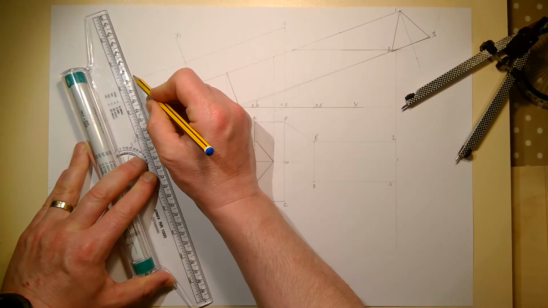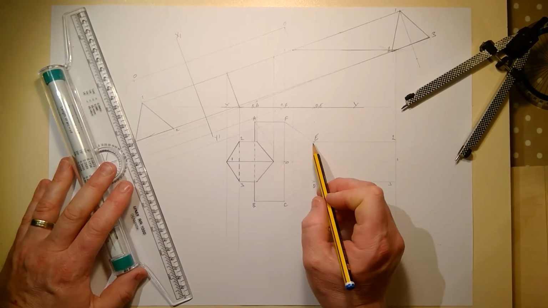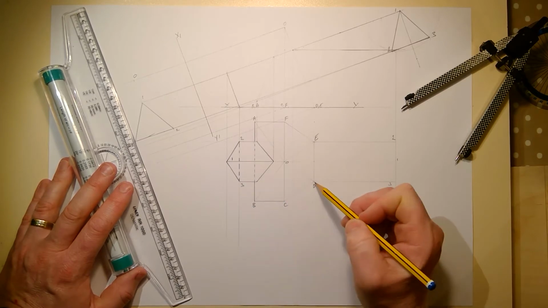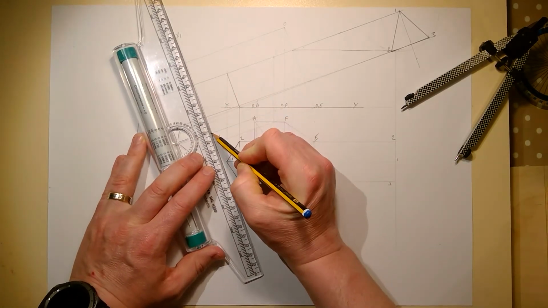So that's going to be my 0. My E is the same distance as 2. My D is the same distance down as 3. So I can just use these straight away now.